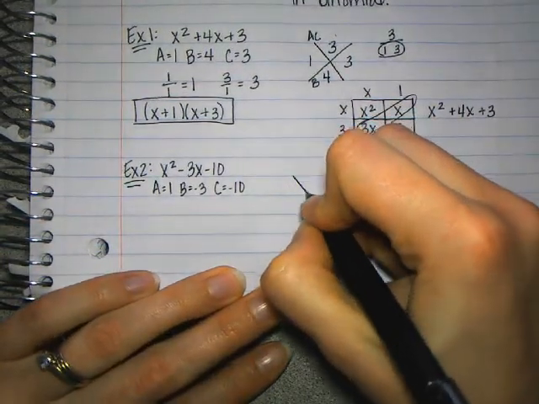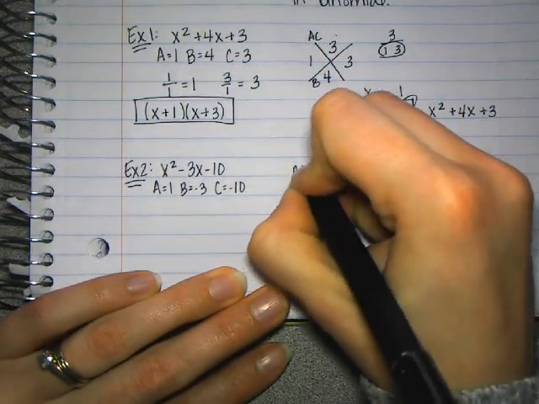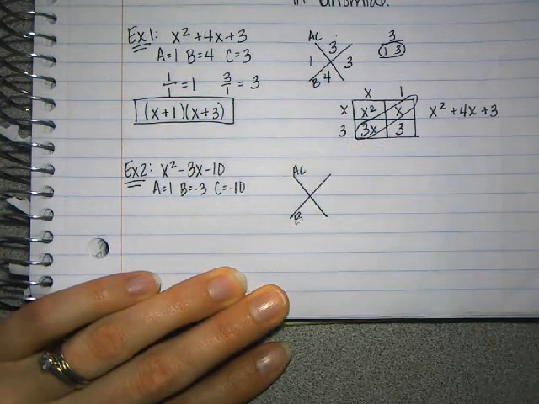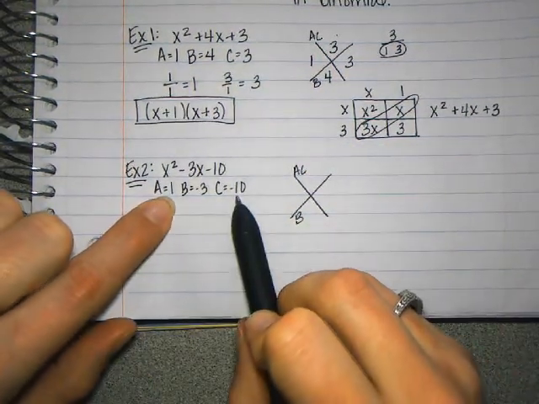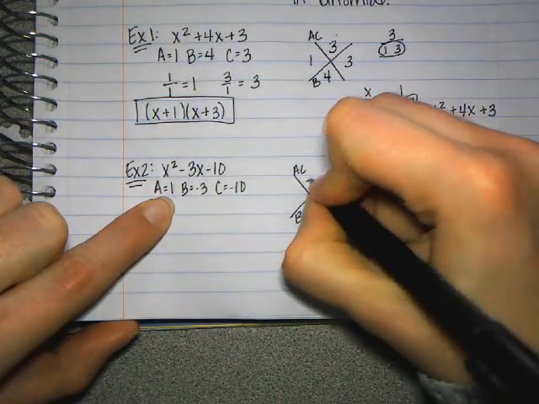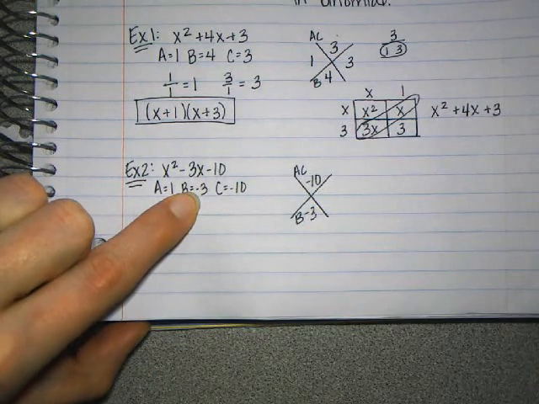We would draw our x. Going to step 3, A times C, B below. A times C, 1 times negative 10 is negative 10. B is negative 3.